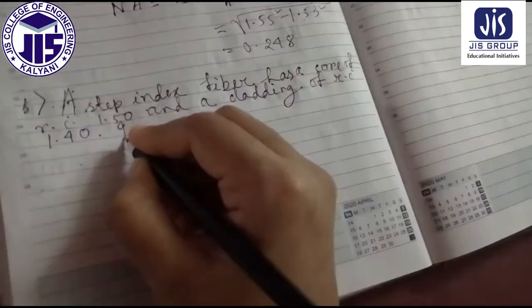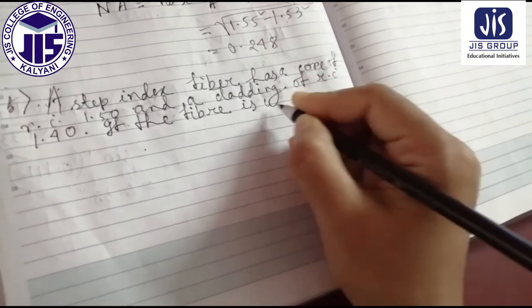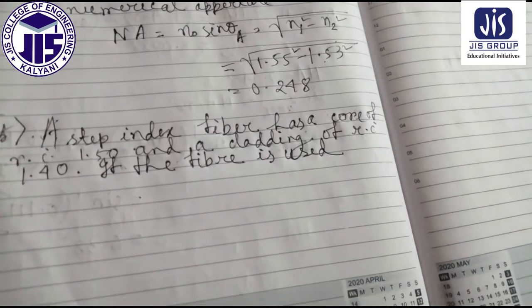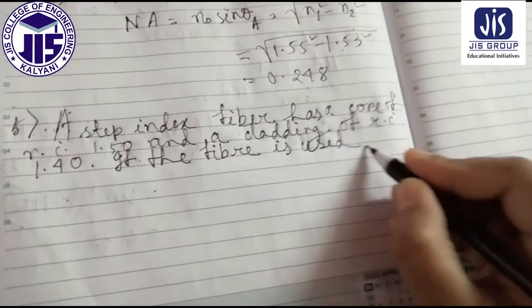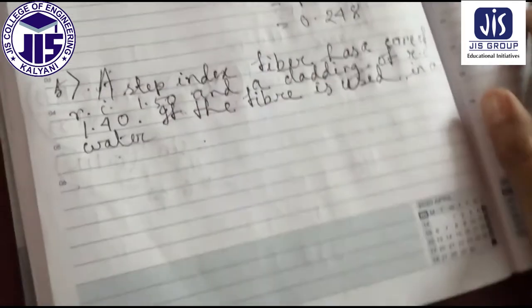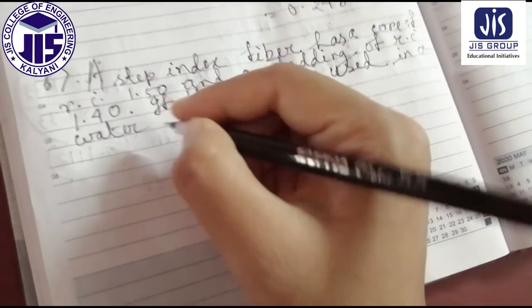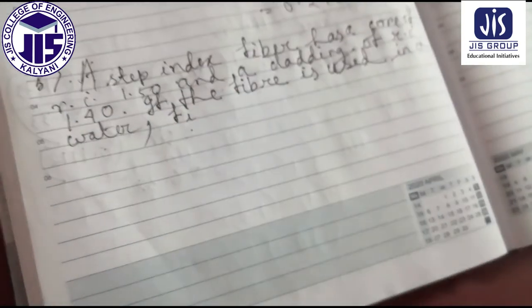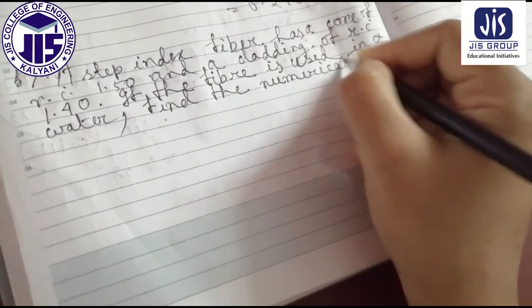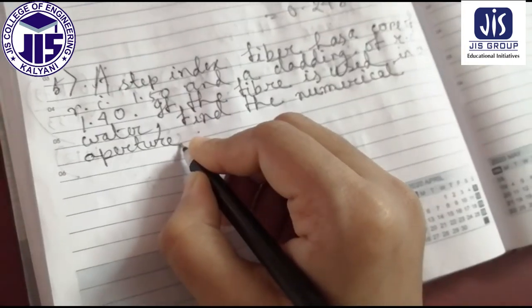If the fibre is used in water, then find the numerical aperture and acceptance angle.